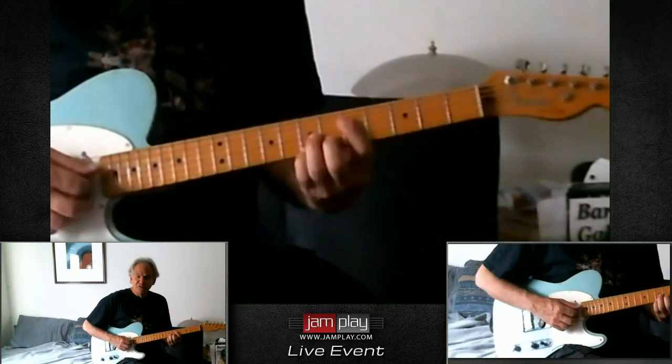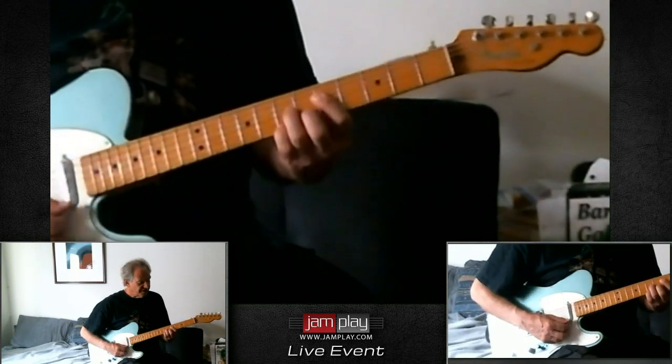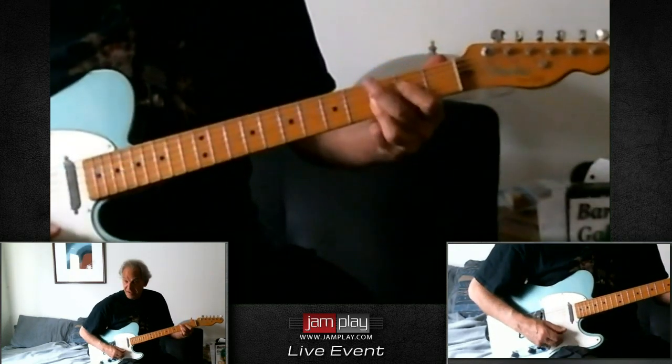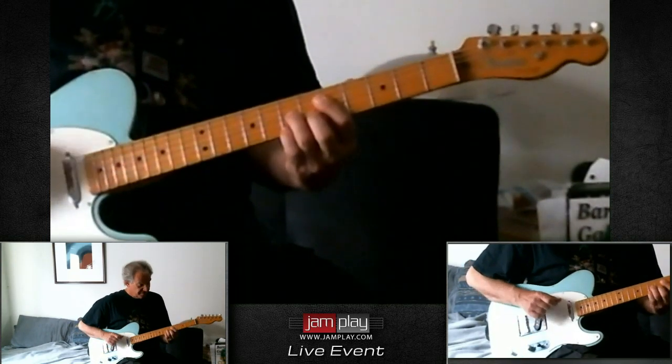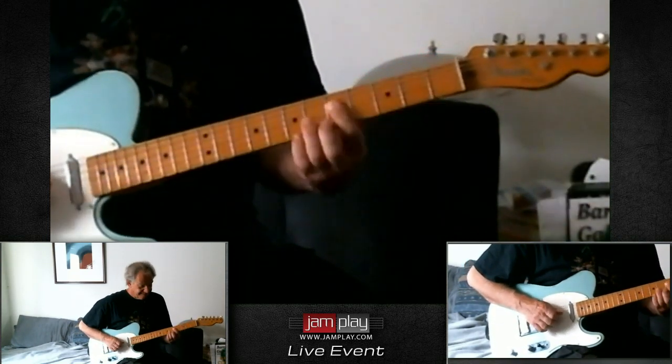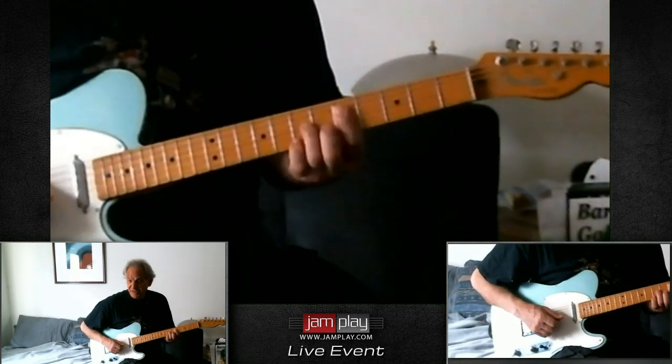It's nice, it moves. It's got a nice ring when you go from there. Because of the voice leading, you're going from there to there. Nice movement on the 4th string.